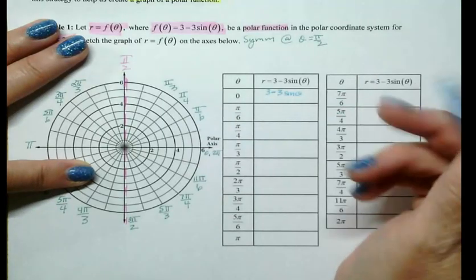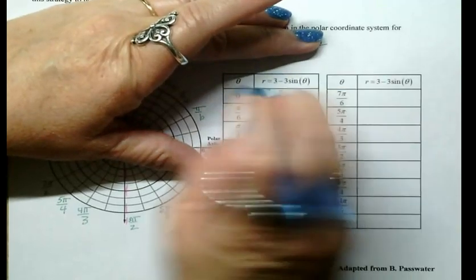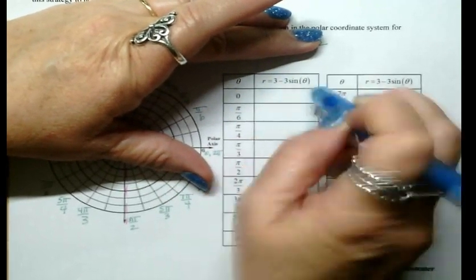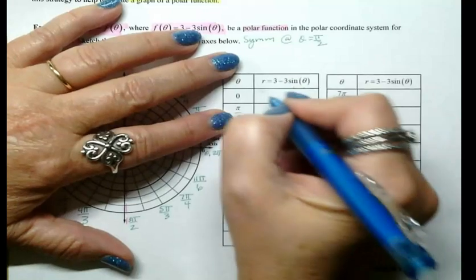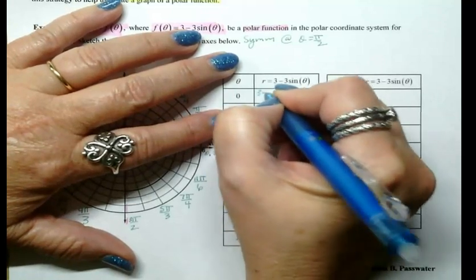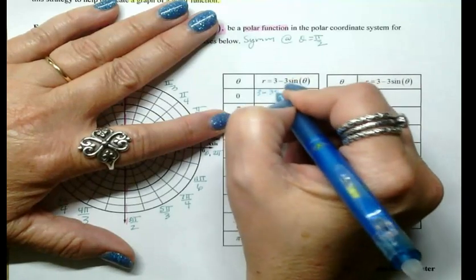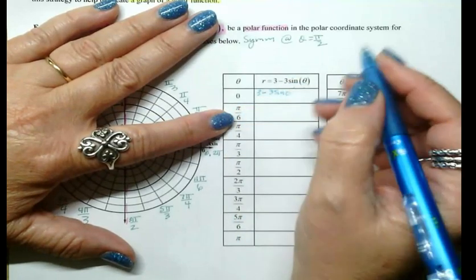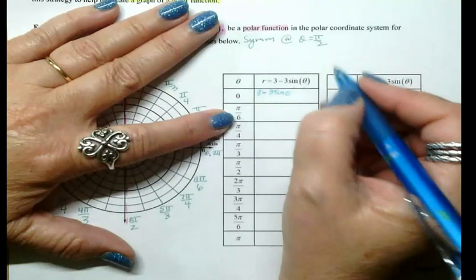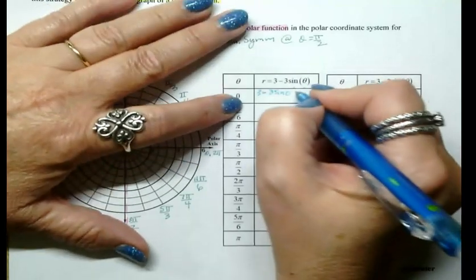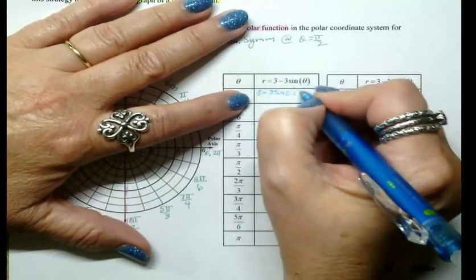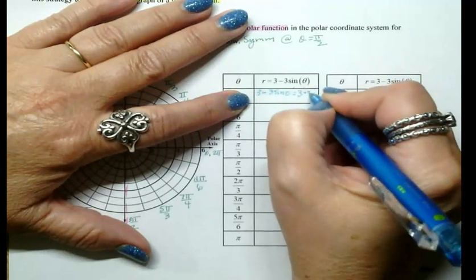Okay, I am going to actually erase that and move that over so I leave myself a little bit more room in the box. But I'm going to do 3 minus 3. And when I put theta in here, I'm just going to write it on the first one so we have 1 in our notes. So that's sine of 0. And so then I'm going to calculate it. So I'm going to say 3 minus 3.